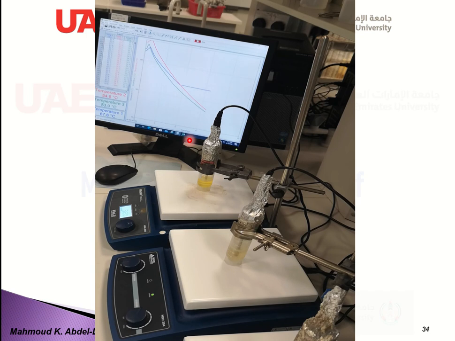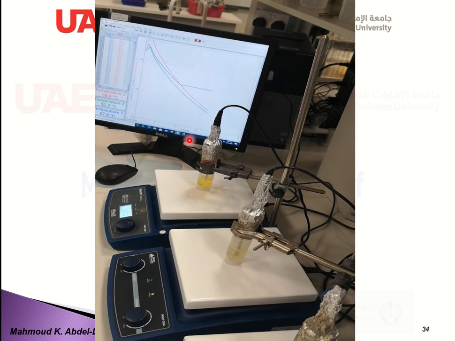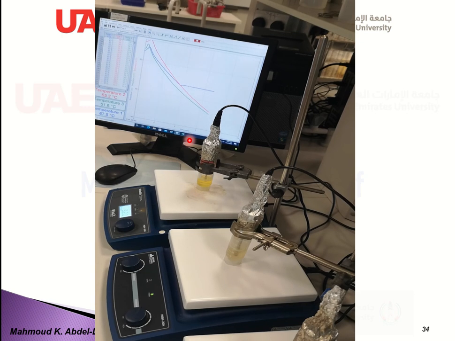You can still hear the voice of the stirrer, the magnet. Once the crystallization starts to happen, this magnet will stop after a few seconds, because all the solution has been crystallized, so to say.